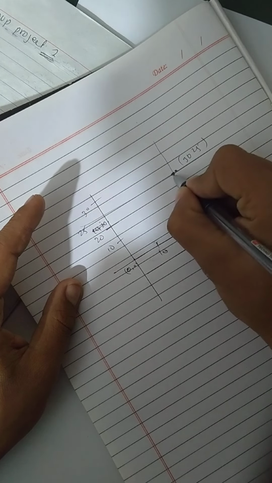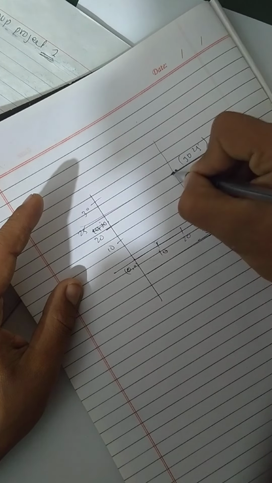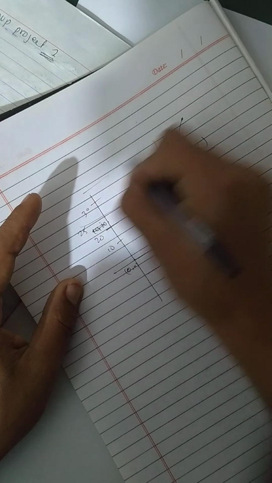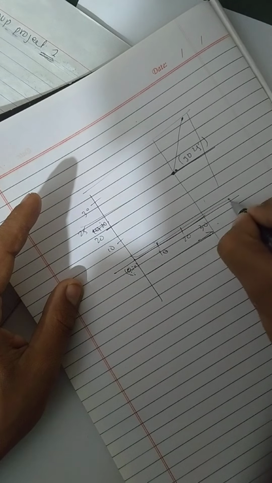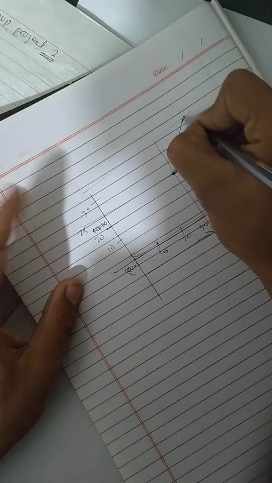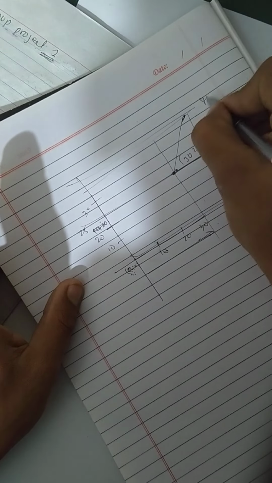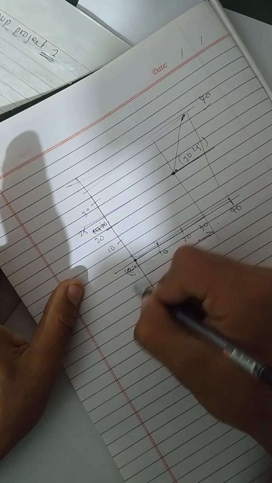Then I have to go here. How will I go? I will go on the basis of the origin. I will go here, this is 40 and this is 40, with reference to this origin. This is called the absolute coordinate system.